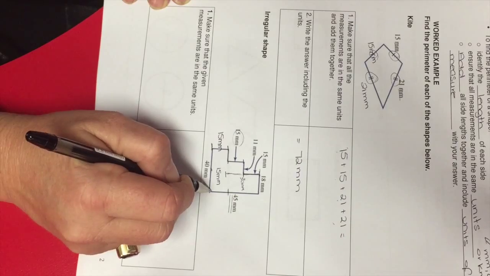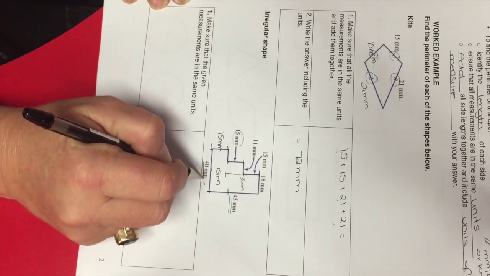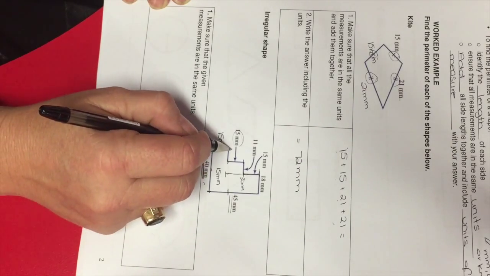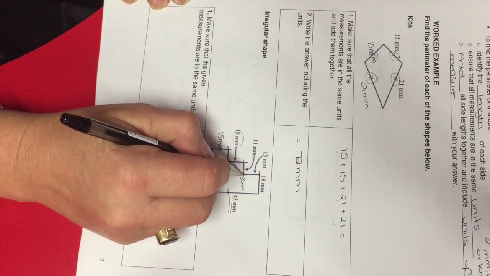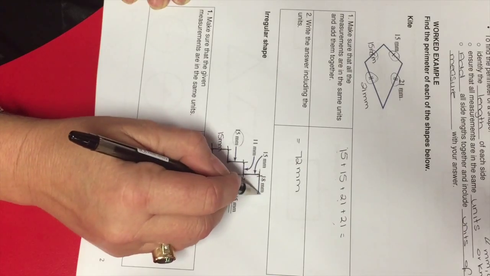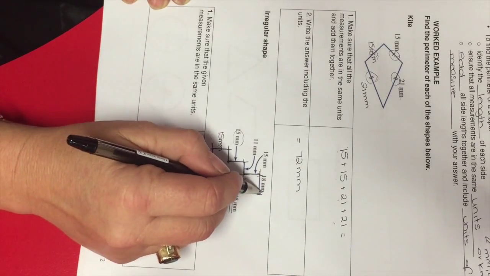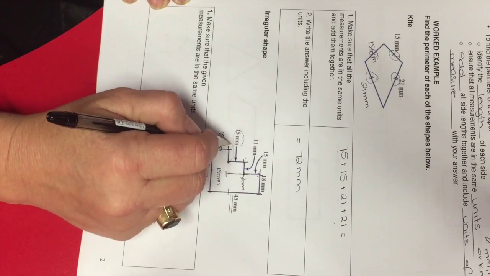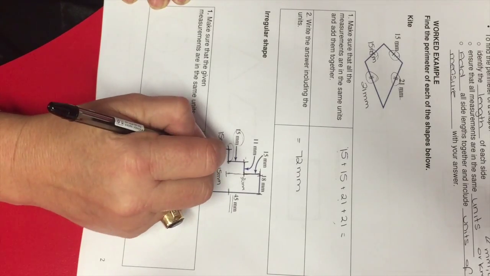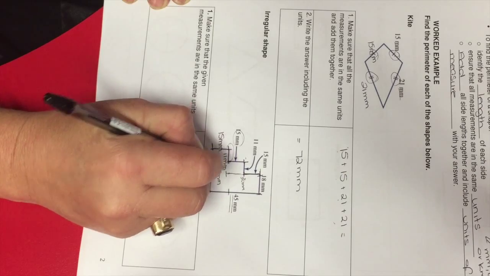Again, we've been given this length, which is 40 millimetres. So from here to here, we don't have an answer. From here to here is 11, and from here to here is 18. So 18 plus 11 is 29, and what is missing? 11 millimetres.